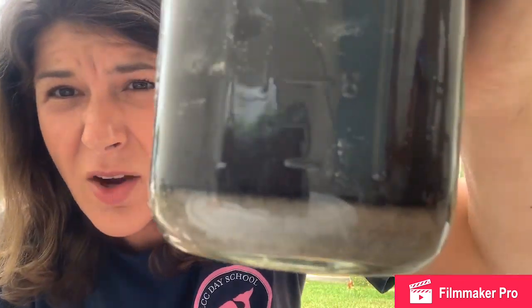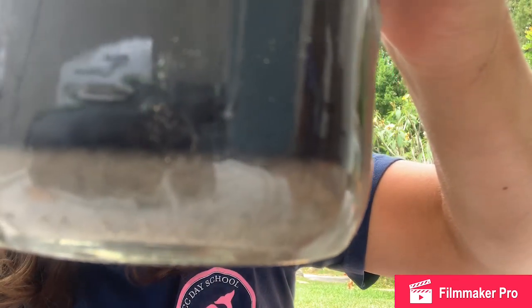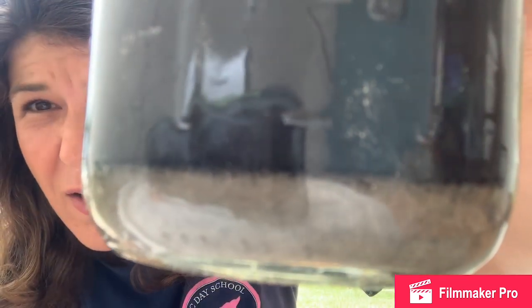And this one that's just started has already layered out my heavier sand, and now it's starting to layer the dark black soil on top. So we're gonna come back to this in about an hour and see what happens.